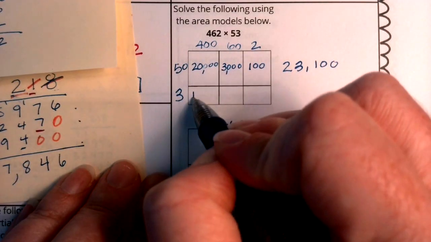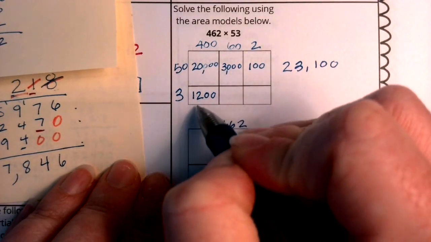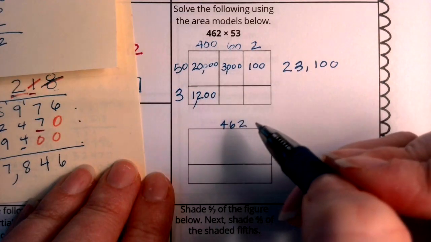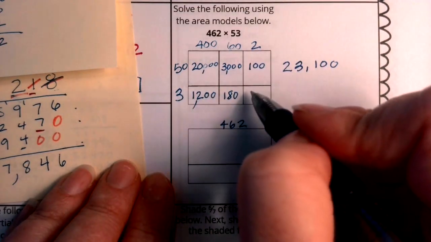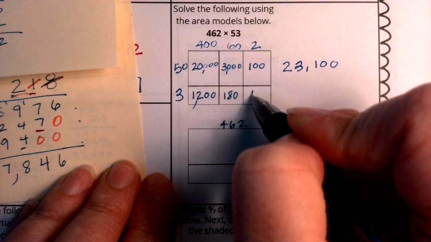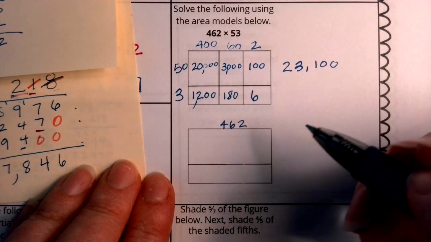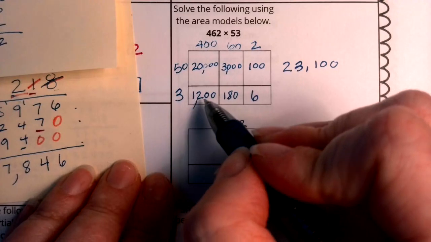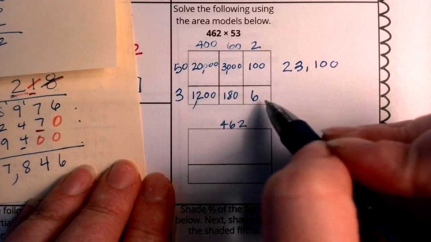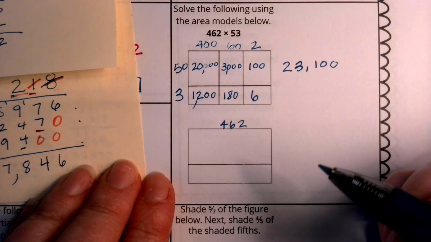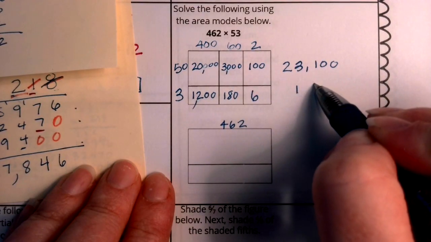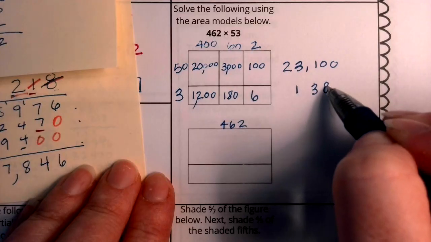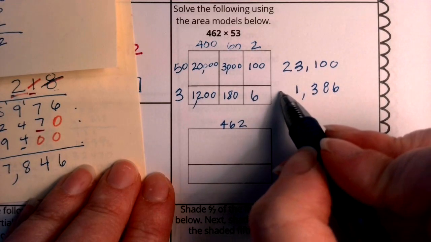400 times 3 is going to be a 12 with 2 zeros. Then we have 3 times 60, which is going to be an 18 with 1 zero. And 3 times 2, which is 6. So I'm looking at 1,200 plus 180 plus 6, right? So really what I'm looking at here is 1,386 when I combine those values.